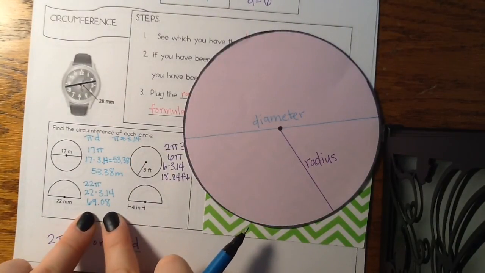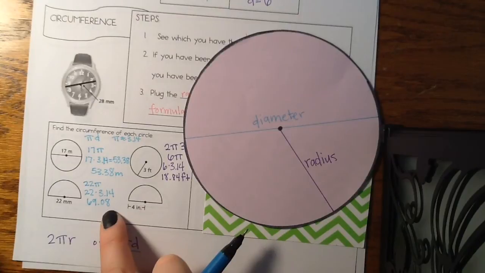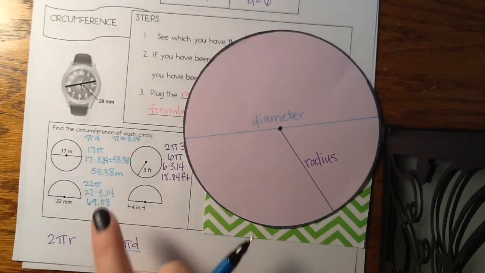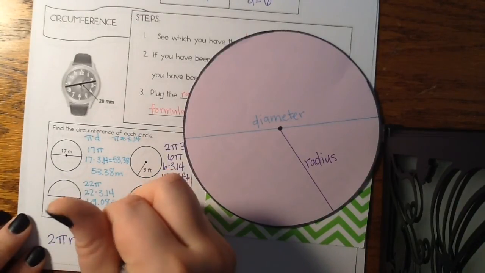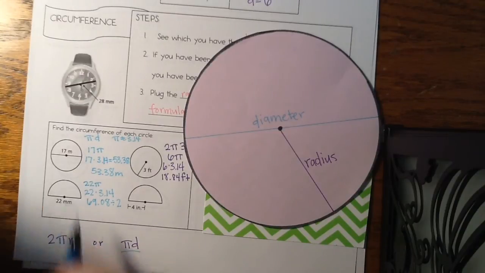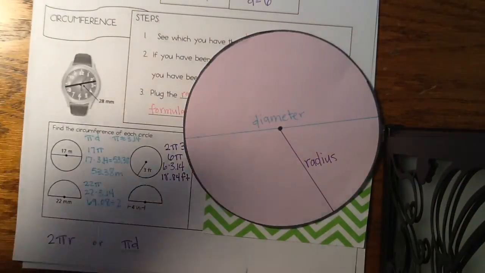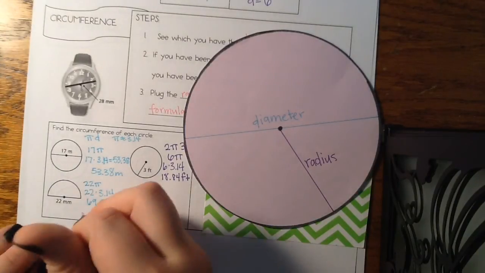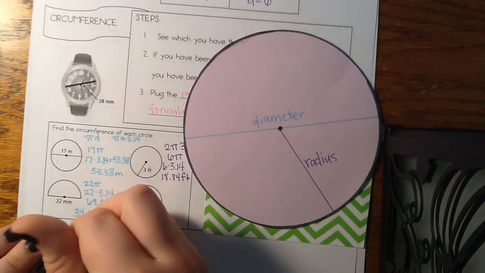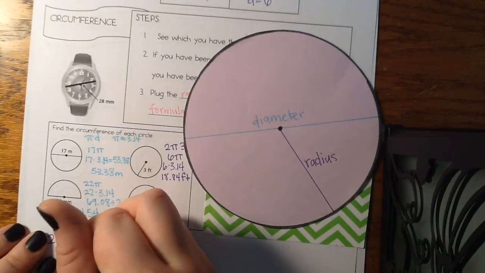This would be the circumference for a whole circle, but we only have half. So we're going to divide this by 2, because we only want half the circle. It gives us 34.54 millimeters.